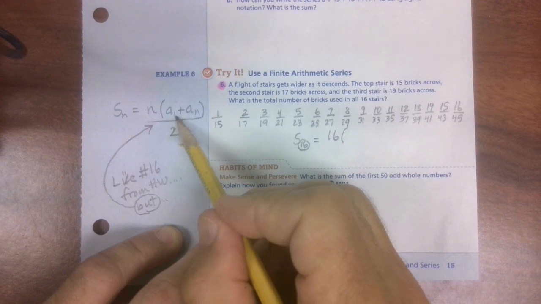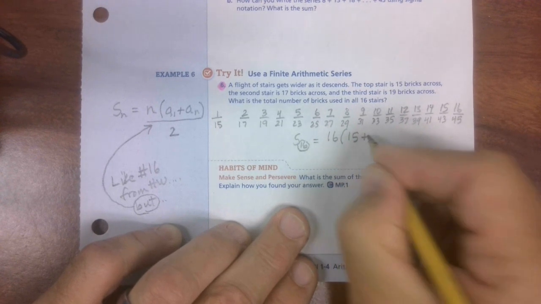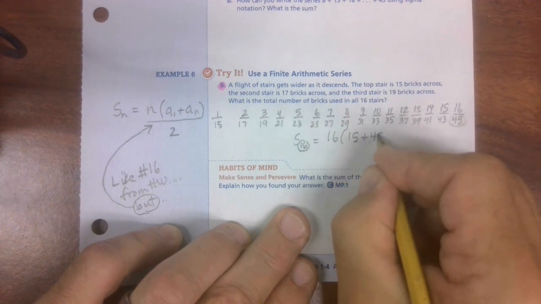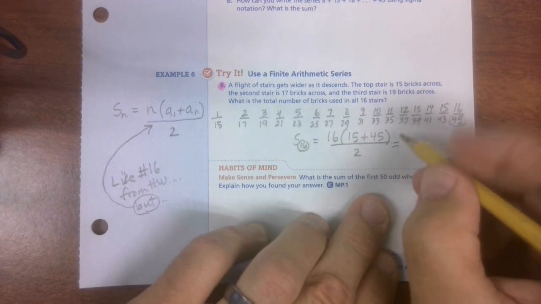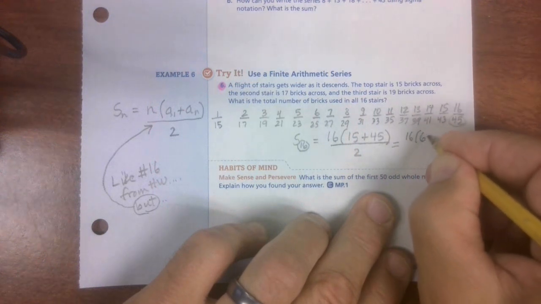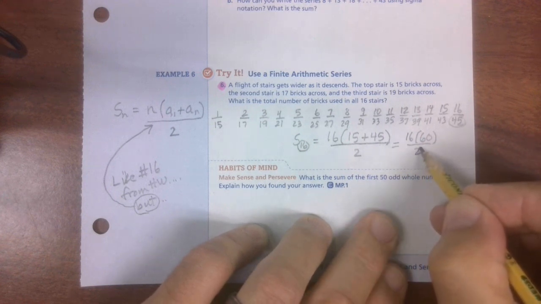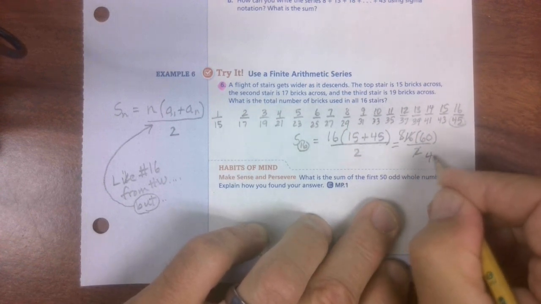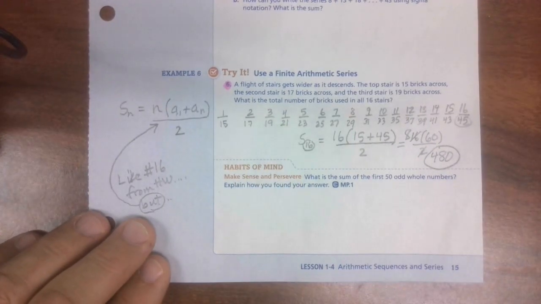And then the number of bricks on the first top level is 15. And the number of bricks in the bottom level of stairs is 45. And we're going to divide that by 2. Now let's see if we can do this math without a calculator again. 45 plus 15 is 60. So 16 times 60 all over 2. Now the math that's jumping out at me is 2 goes into 16 8 times. 8 times 60 is 480 bricks. And if you added these up individually, you'd get the same thing.